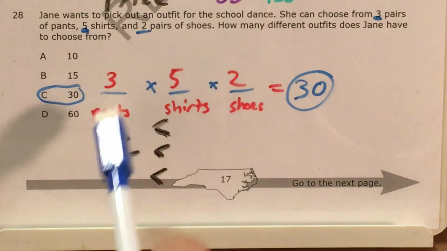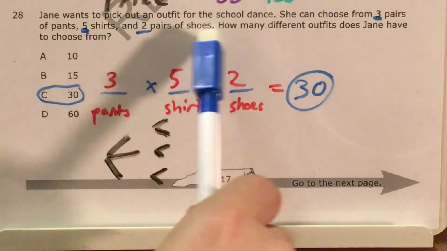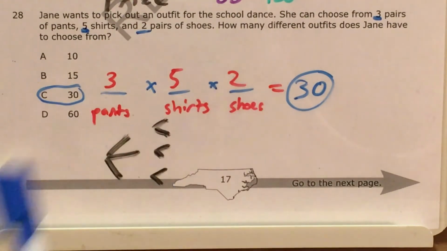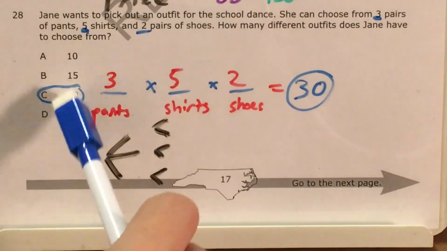Either way, this is how we do the fundamental counting principle. Multiply the number of choices for each part of the outfit that we're trying to make. We got 30. Answer is C.